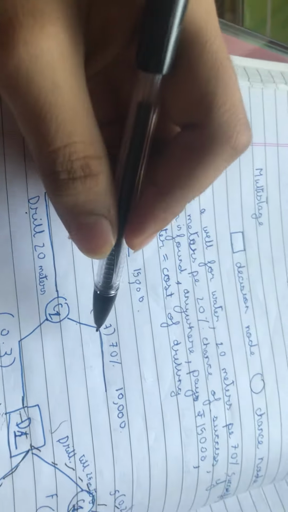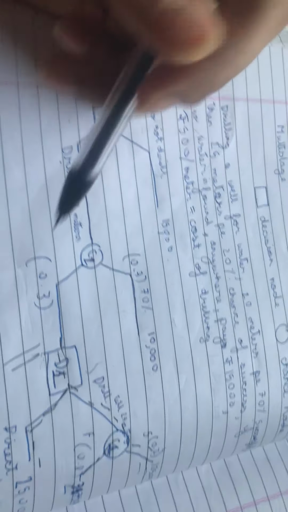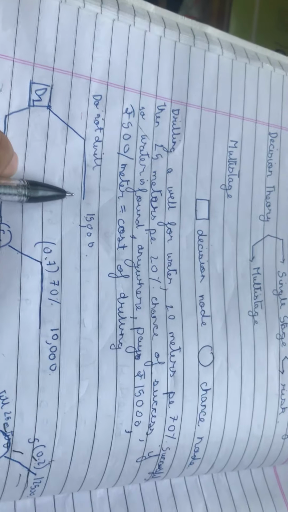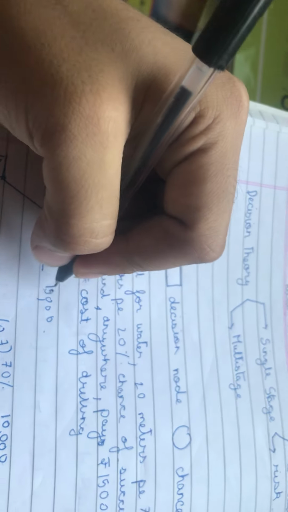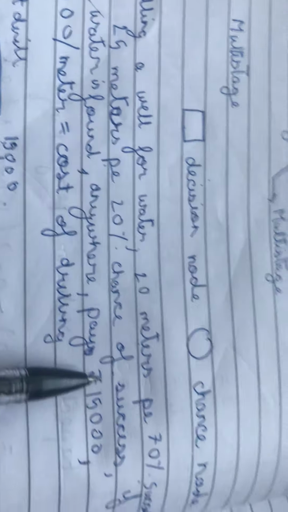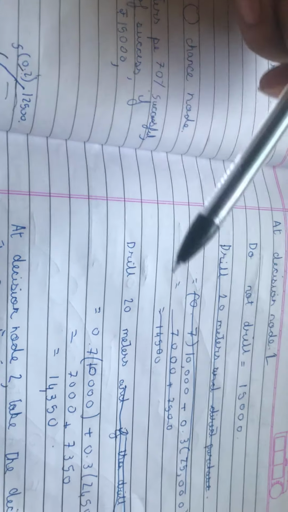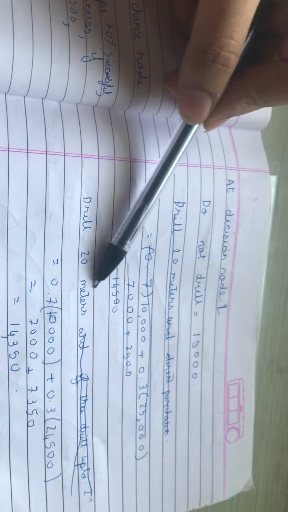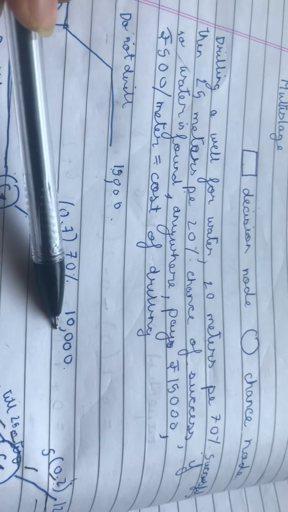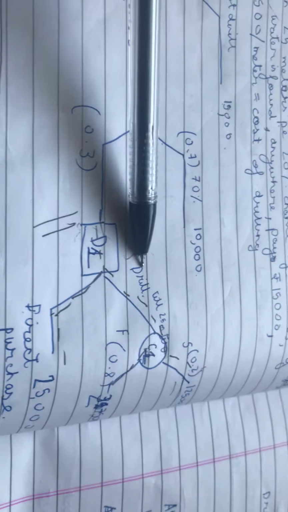Now decision node 2. What is it here? We do not drill, or we drill for 20 meters and find water or not find water. Okay? Those are the two decisions. Do not drill and pay: why have I written 15 here? It should be 15,000, not 10,000. 15 is correct because the cost of water is 15,000, tankers. Or we drill to 20 meters. Once we drill to 20 meters, 0.7 chance of this happening, 10,000. 0.3 chance of decision 1 happening.